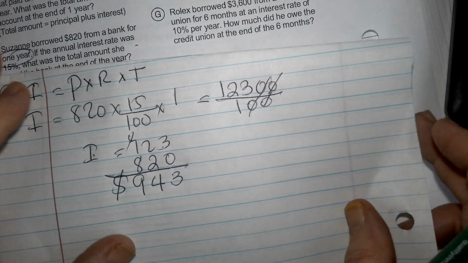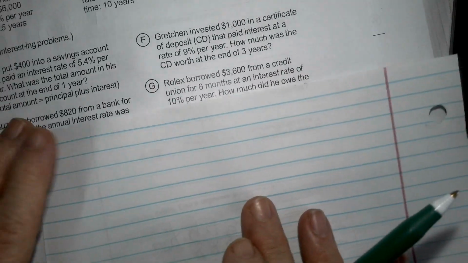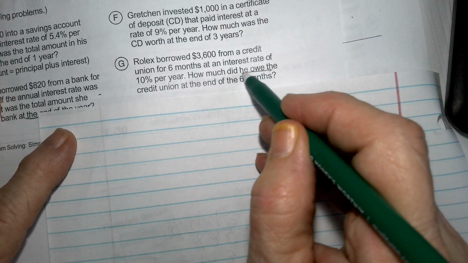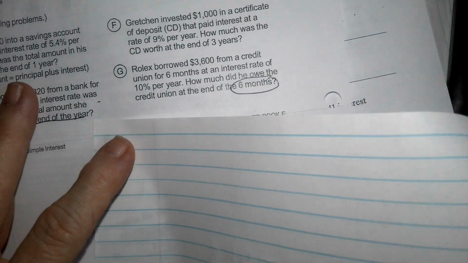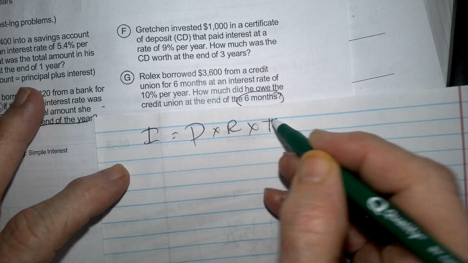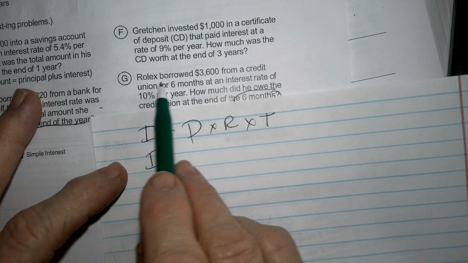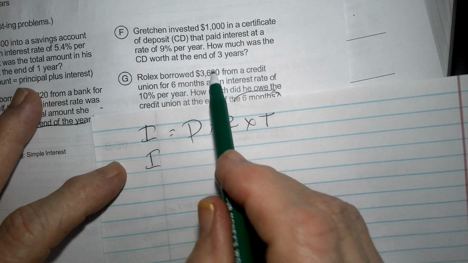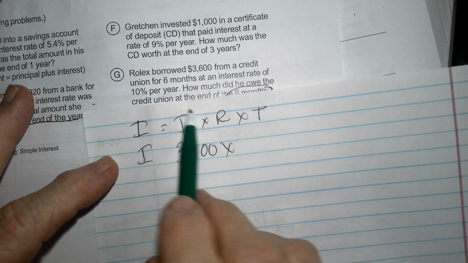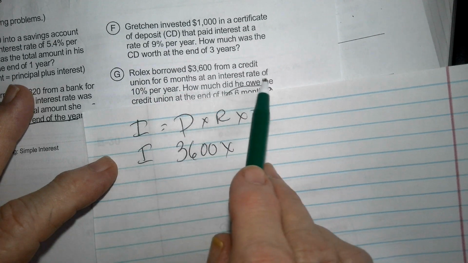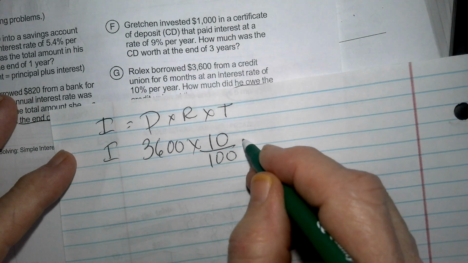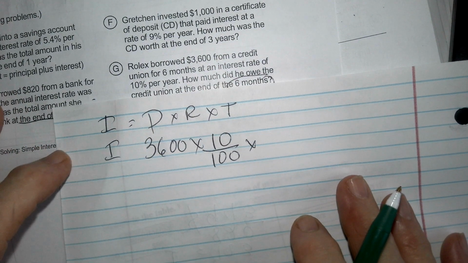All right, then go to the letter G, and it says, how much did he owe the credit union at the end of 6 months? So again, interest is equal to principal times rate times time. Do we know how much he's borrowing? He's borrowing 3600. He's borrowing for 6 months at an interest rate of 10%. What's my interest rate? 10 over 100. Do we know for how much time? 6 over 12.